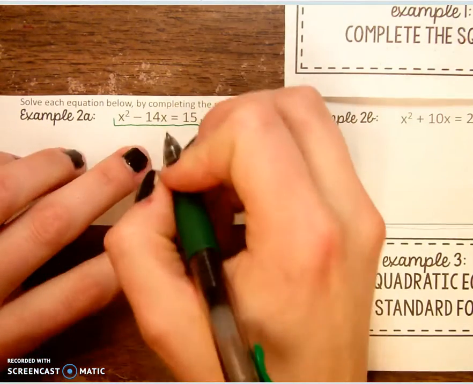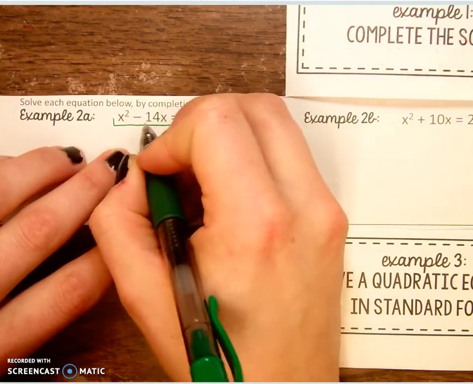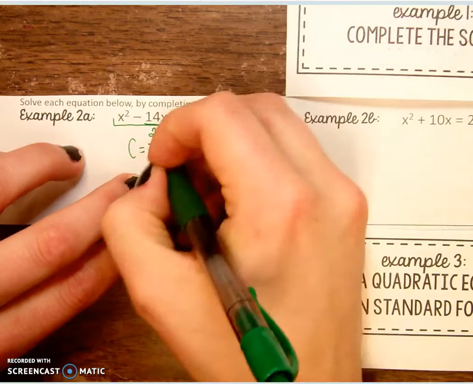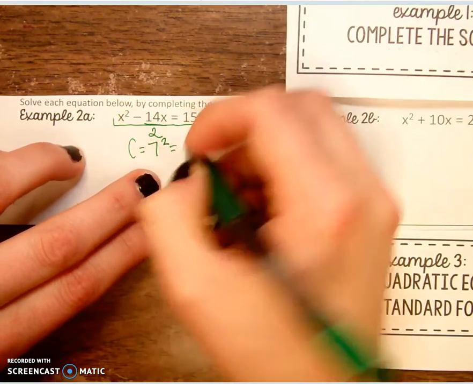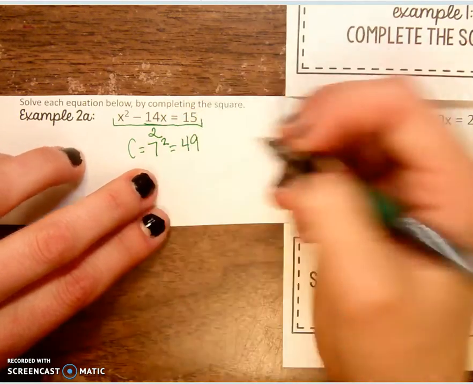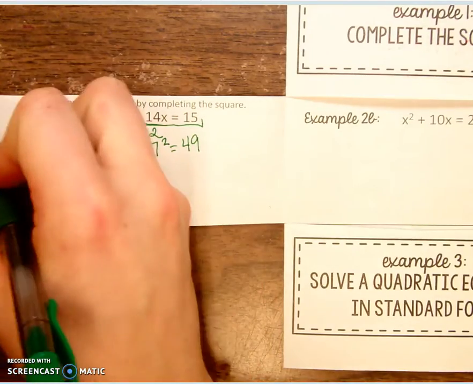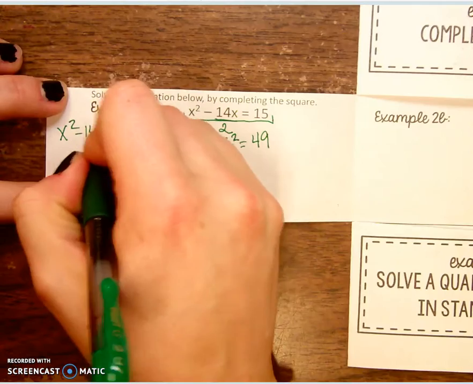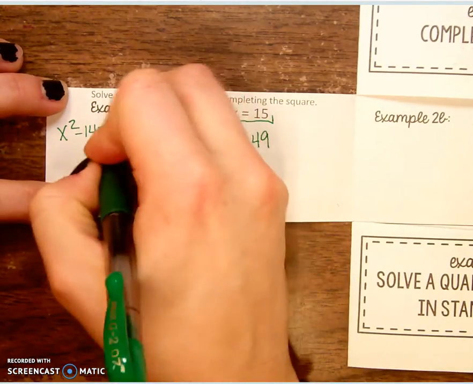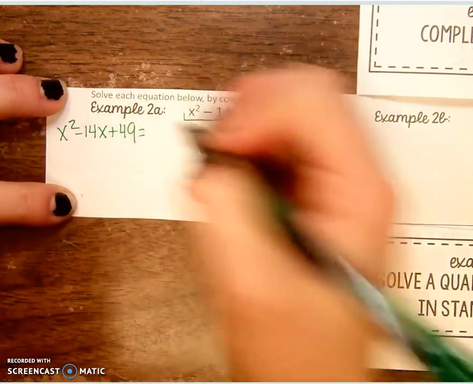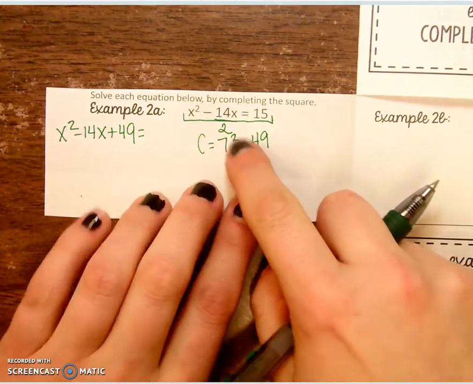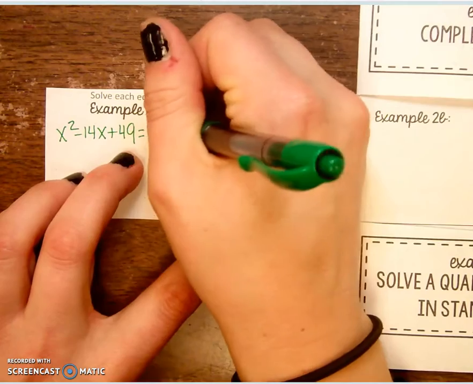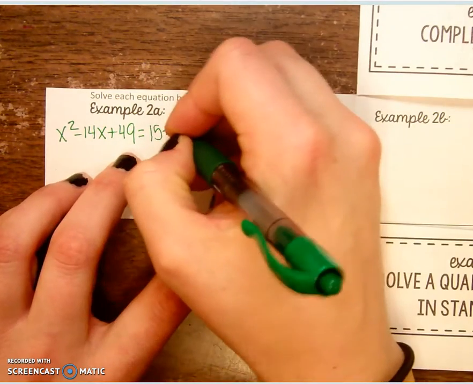Okay, so I'm still going to find c by dividing by 2. So then c is 7, but don't forget to square it, so c is 49. So let's rewrite. X squared minus 14x plus 49 equals, well, if I'm putting a 49 over here, I have to add it to the other side of the equation as well, plus 49.